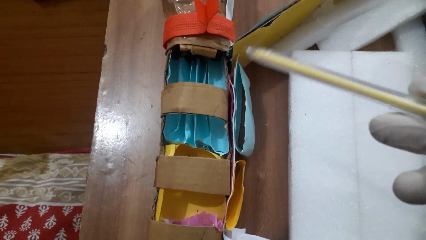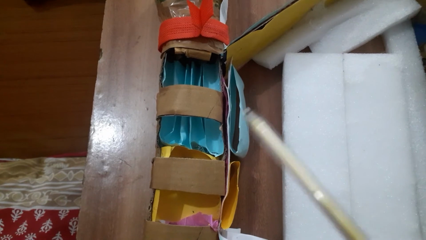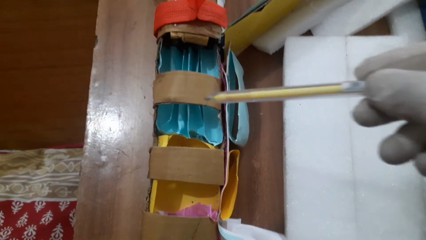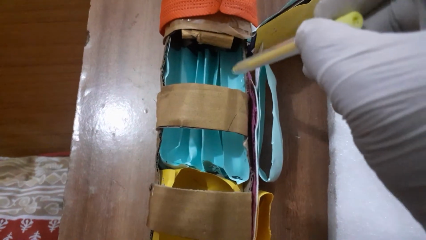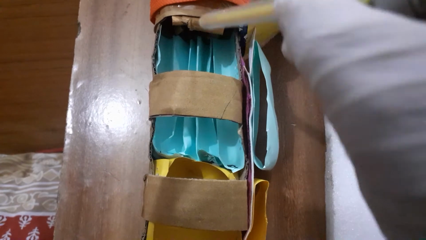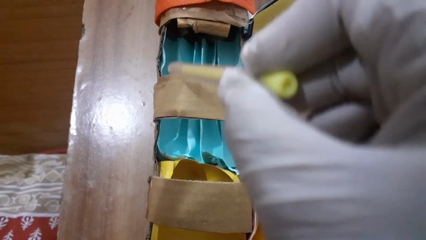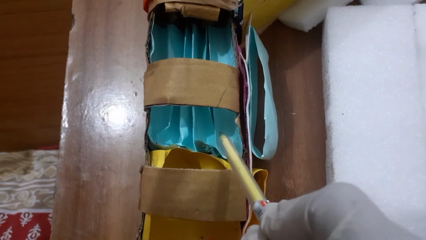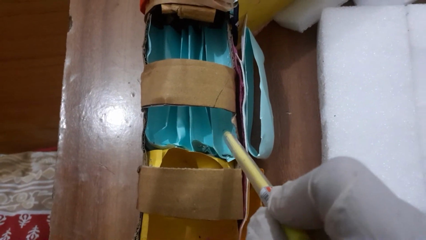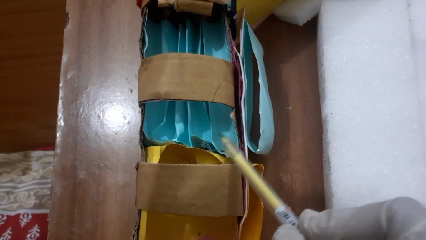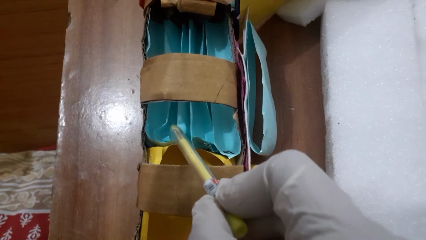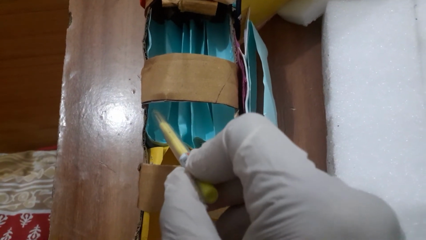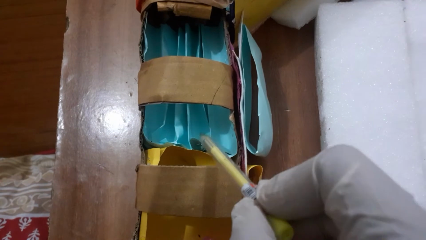Mucosa is again made up of three things: the epithelium, lamina propria, and the muscularis mucosa. Here the mucosa is thrown into longitudinal folds. You are seeing the longitudinal folds in the upper area, and each fold is created by the folding of the mucosa itself, and each fold contains a branch of the superior rectal artery and superior rectal vein.